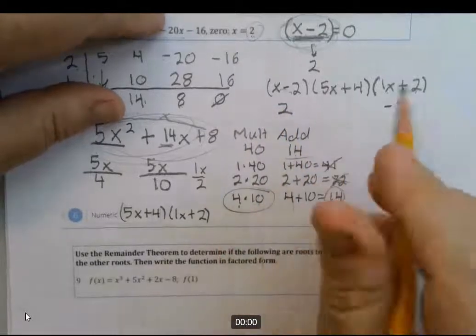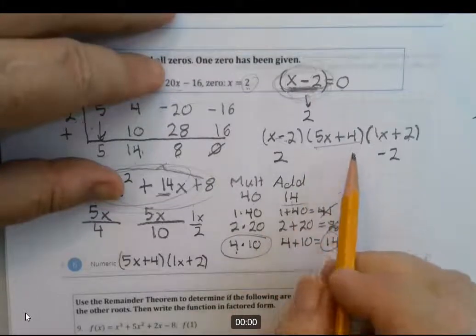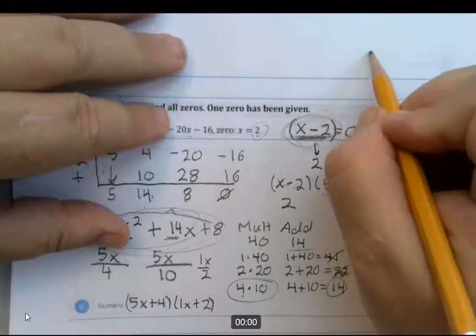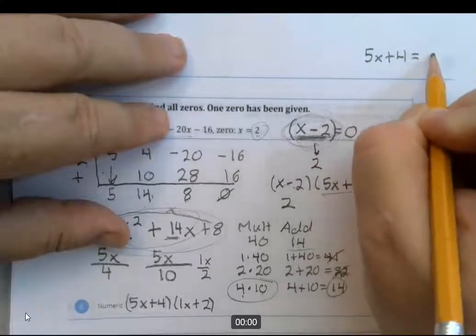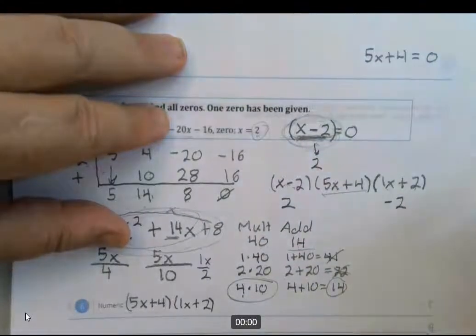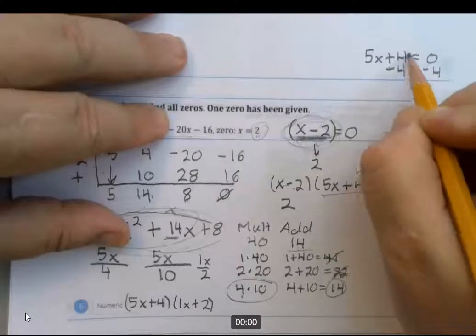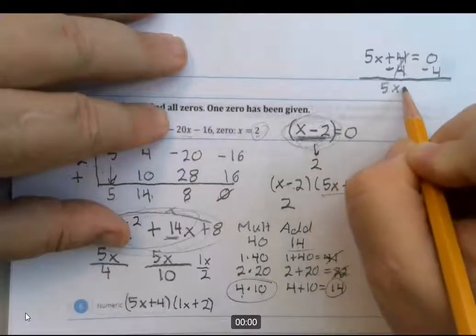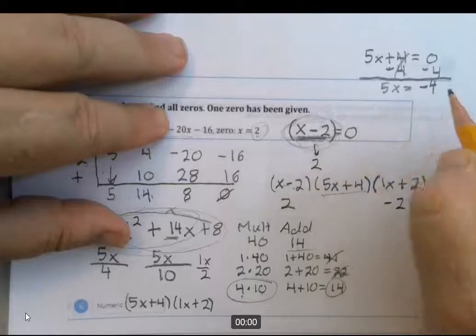Now this one's more complicated, but we did this in class. Let me show you how to do it. You just set this equal to 0. So I'm going to come up here where I've got some space. So 5x plus 4 equals 0. And now you just do the algebra to solve for x. Subtract 4 from both sides, and you got 5x equals negative 4, excuse me.